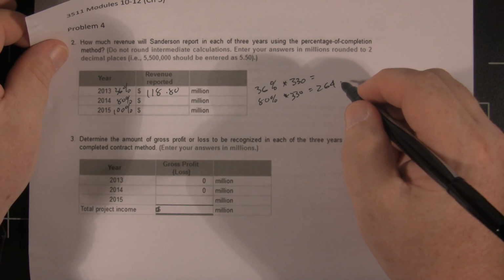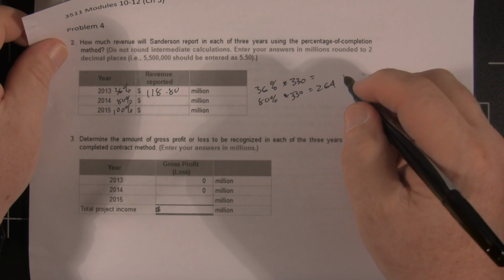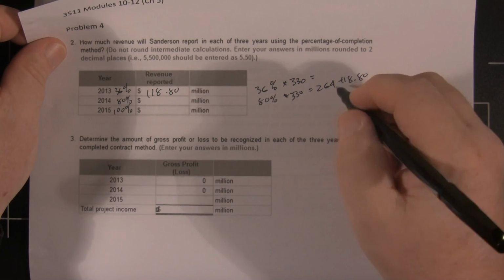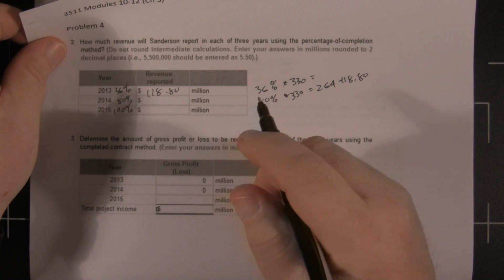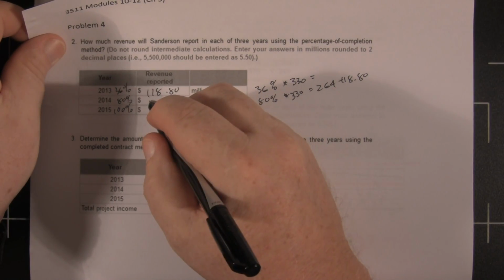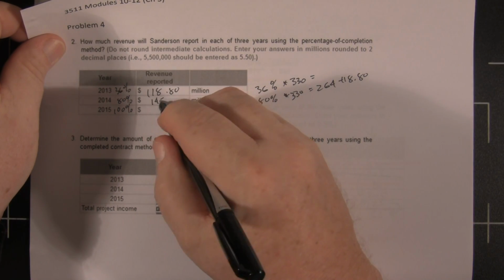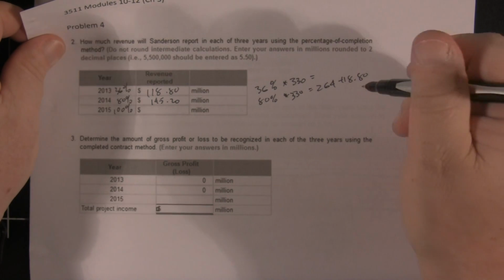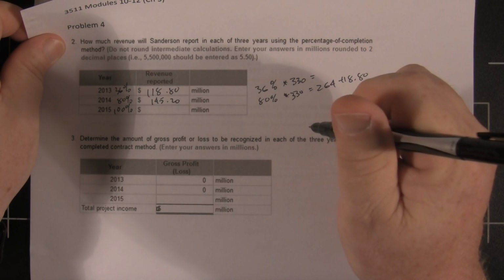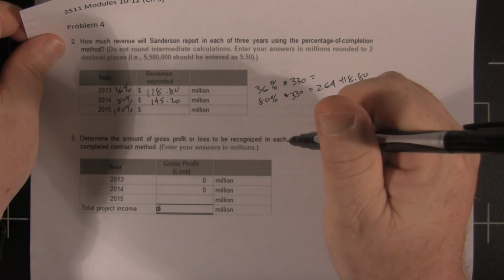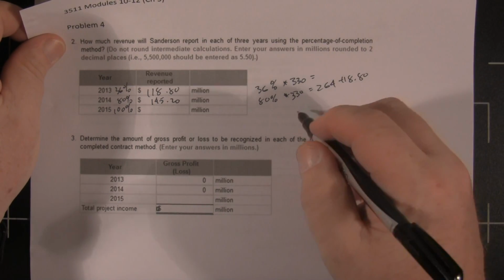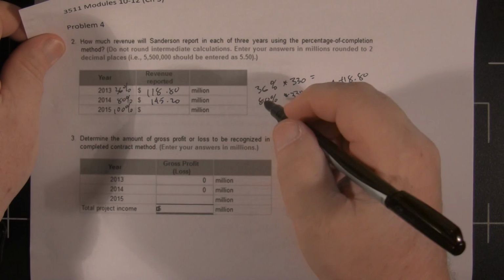Minus what we already recognized last year, which is 118.80. You've got to remember to take out whatever you recognized last year. So when we do that, in year 2, we're going to recognize 145.20. Okay, it's the 264, the 80% of the contract price, minus what we recognized last year. And year 3 is basically the 330, because we're 100% finished.